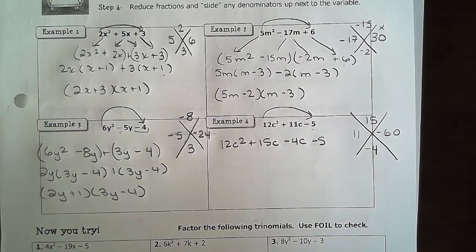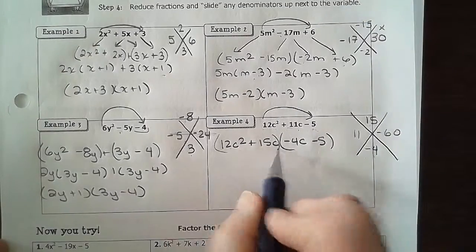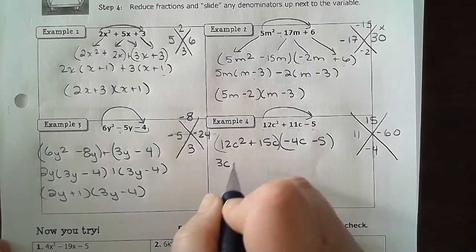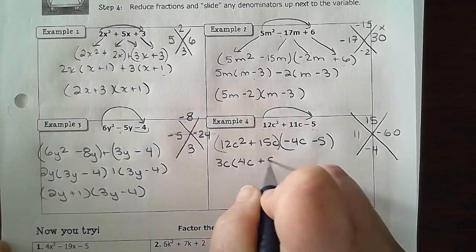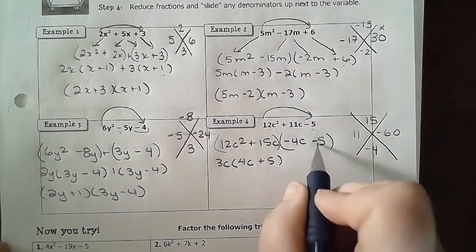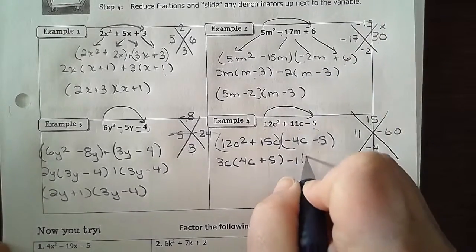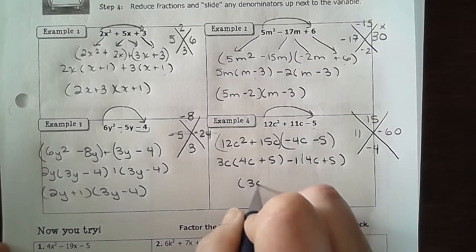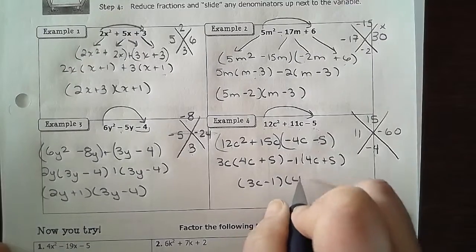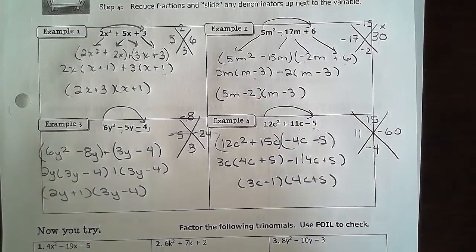Okay? So take out a greatest common factor here. I'd say that's 3c. So I get 4c plus 5. Now I want to get a 4c plus 5, so I just have to take out a negative 1. And I get a 4c plus 5. So I end up with a 3c minus 1 times 4c plus 5. And then we're done.